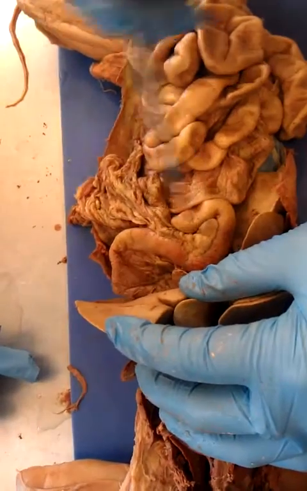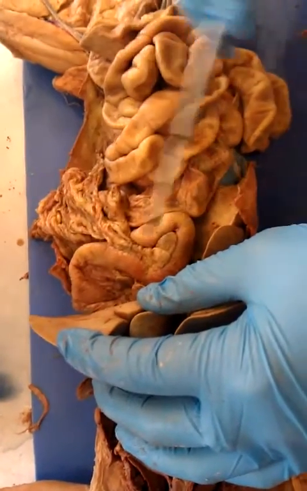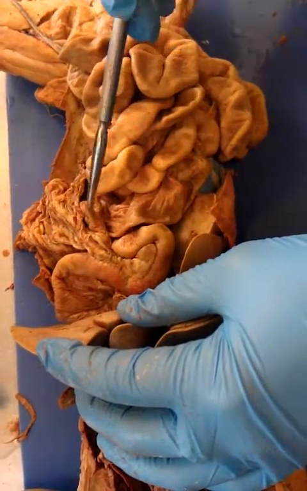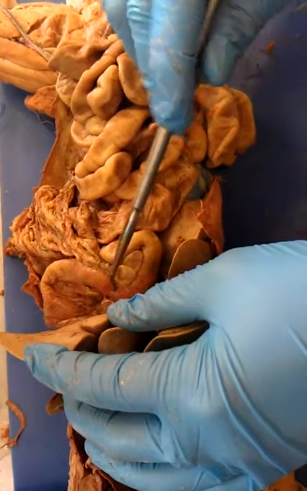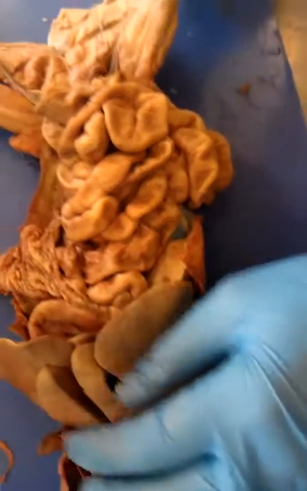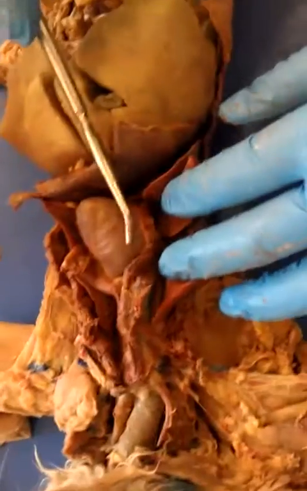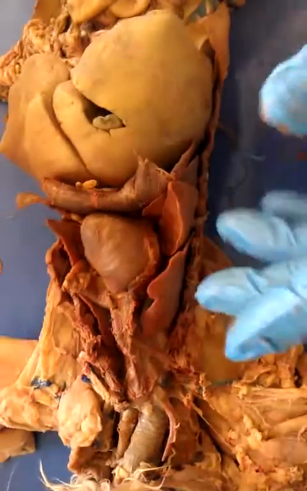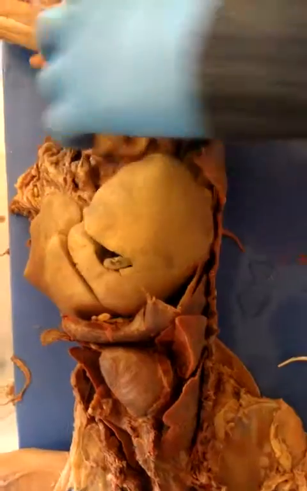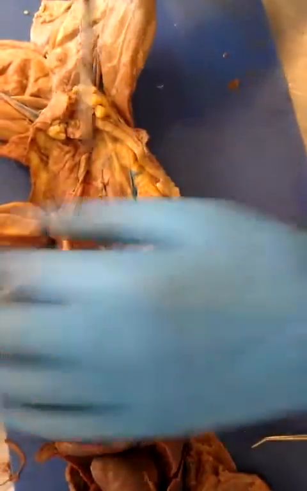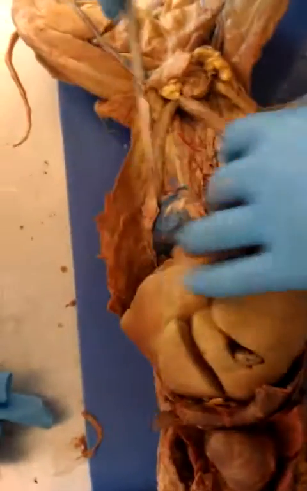If you were to cut the stomach open, the rugae are inside. This is the duodenum, this part right here. This is the pyloric sphincter. The heart, this is the right side of the heart, and this is the left side of the heart. Kidneys, they're blue on this cat. So it's this guy right here, and this one right here.